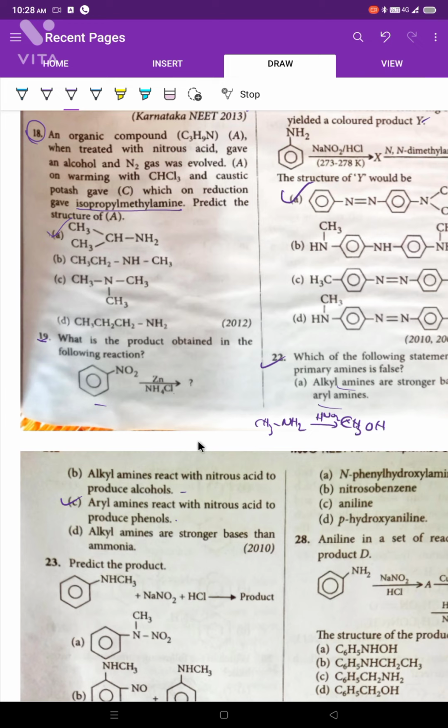Whereas aryl amine on reaction with HNO2 gives diazonium salt, N2+ Cl-.